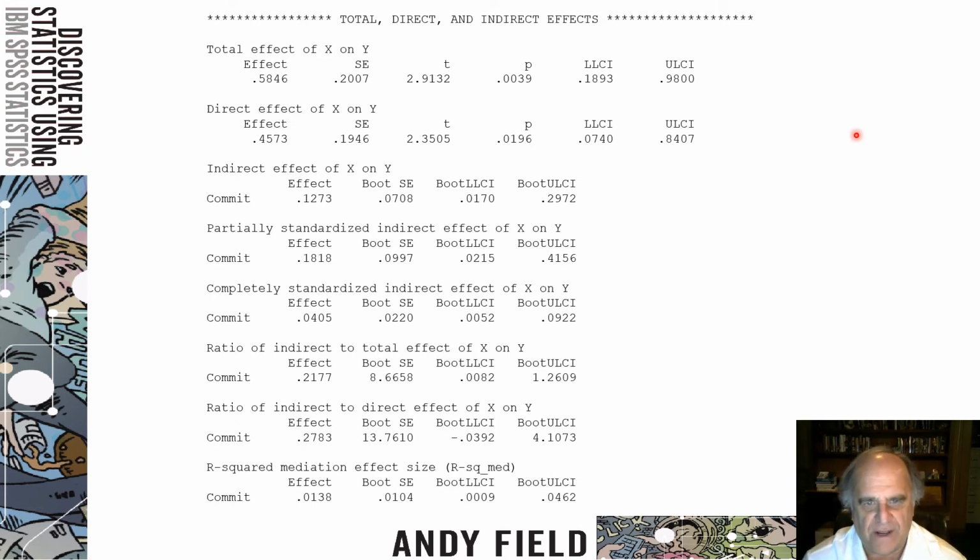Then we have the indirect effect. The indirect effect is the effect that's left over, in a sense. It's total effect minus direct effect. There's another way to calculate it, but for right now, we'll just say it's total effect minus direct effect. We can see that the indirect effect of x on y has an associated B parameter of 0.1273, and you can see the accompanying confidence intervals, the lower value and the upper value.